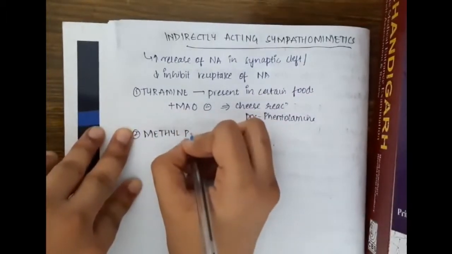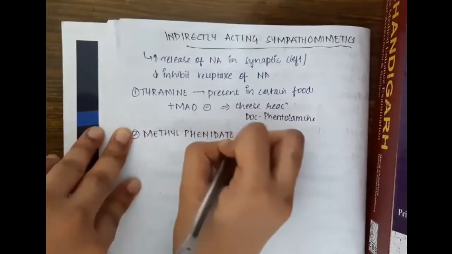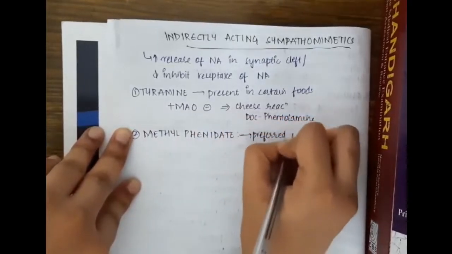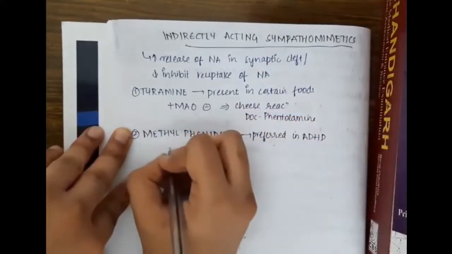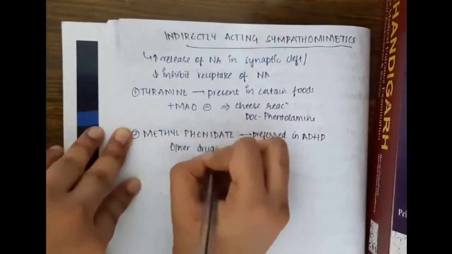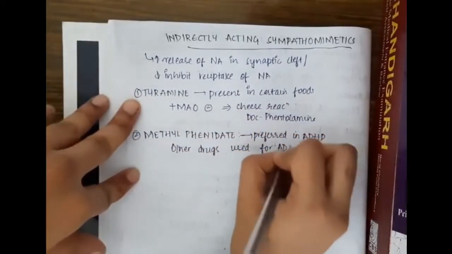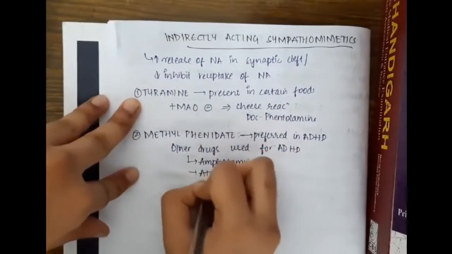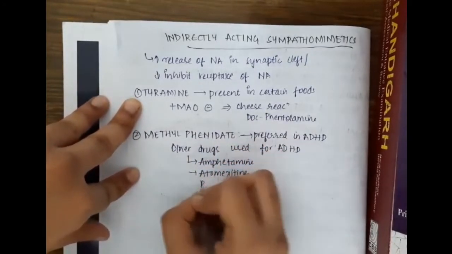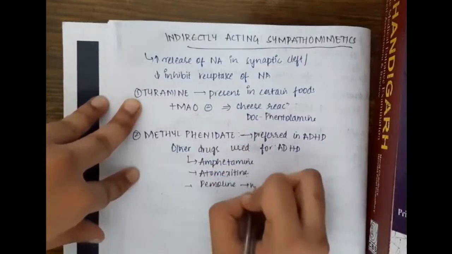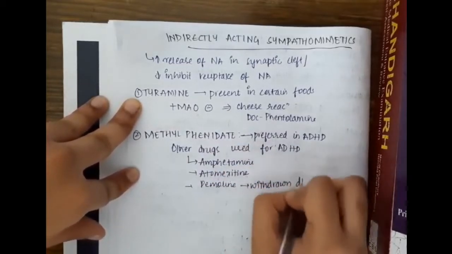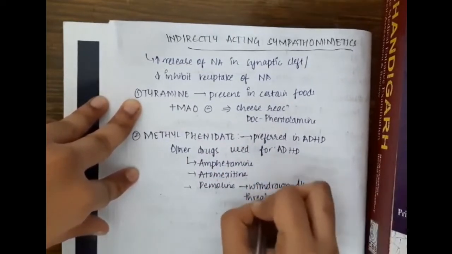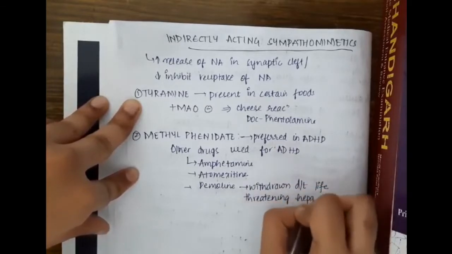Then we have methylphenidate. The next drug is methylphenidate. This is preferred in ADHD. The other drugs used in ADHD are amphetamine, atomoxetine, then the drug pemoline. This pemoline is withdrawn from the market due to life-threatening hepatotoxicity.